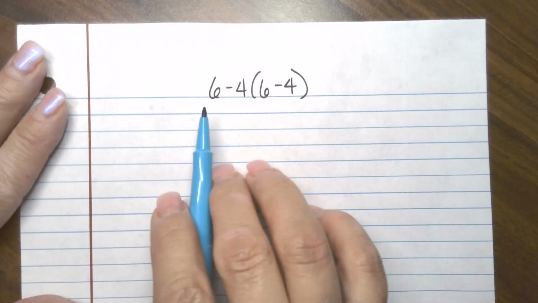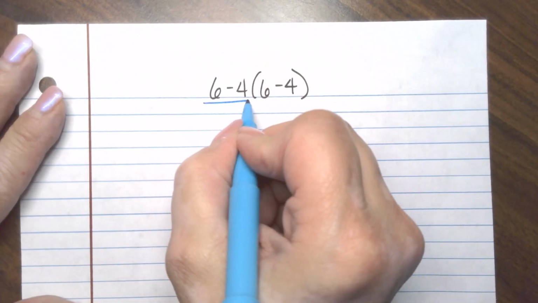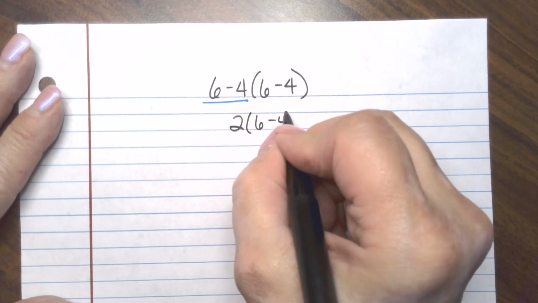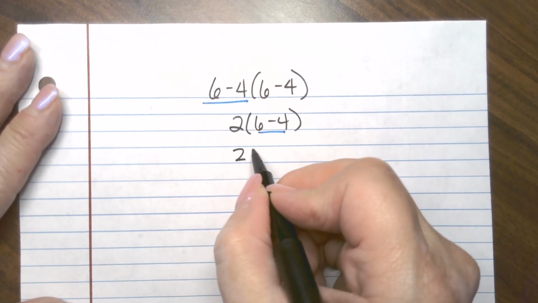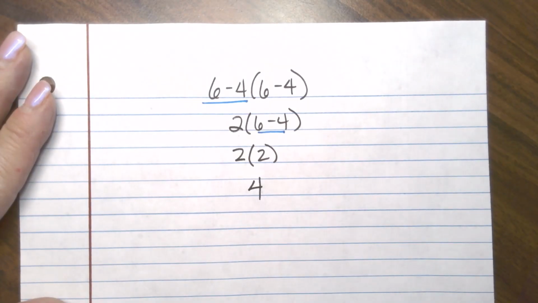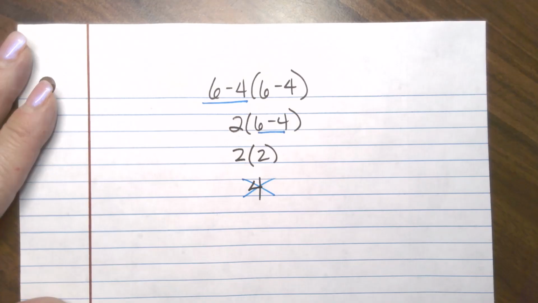Hi there, let's do 6 minus 4 times parentheses 6 minus 4. If you move from left to right, you would go 6 minus 4 first. 2 times 6 minus 4. Let's do 6 minus 4, and 2 times 2 is 4. That seems like a pretty nice answer, except that it's not correct because I did not follow the order of operations.